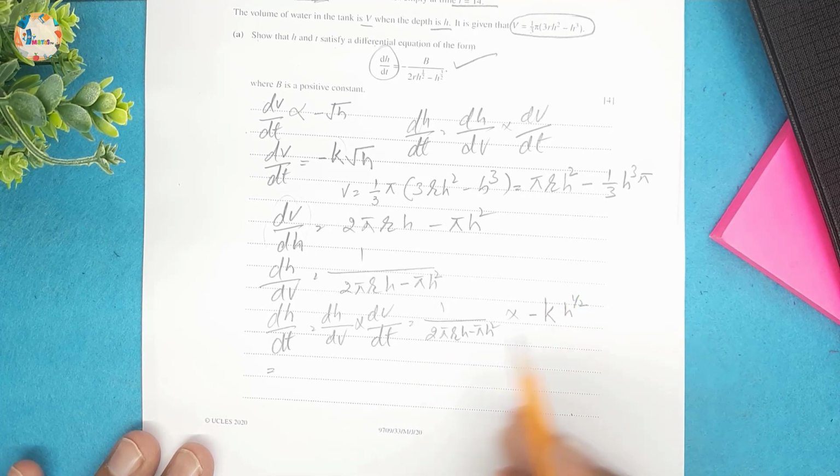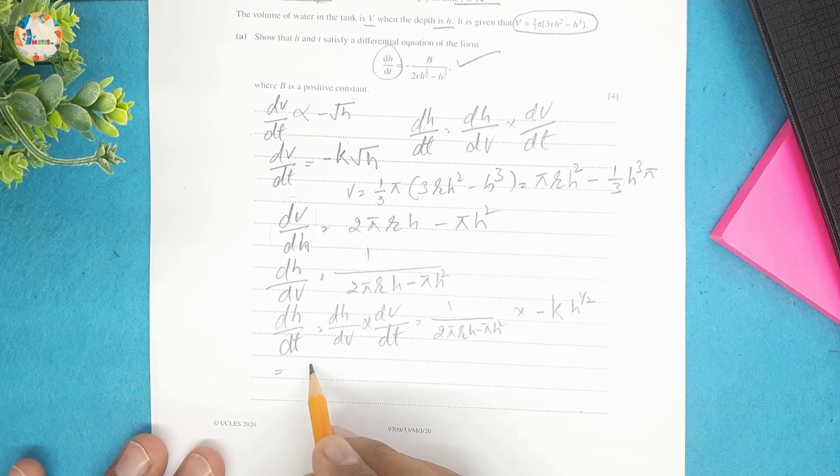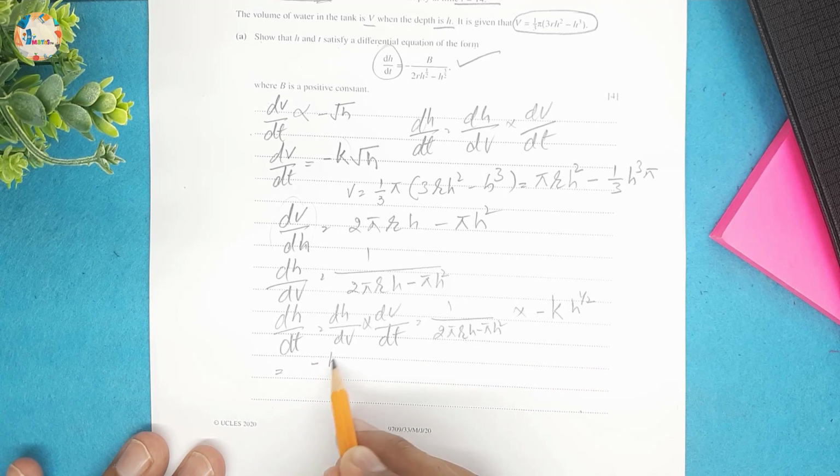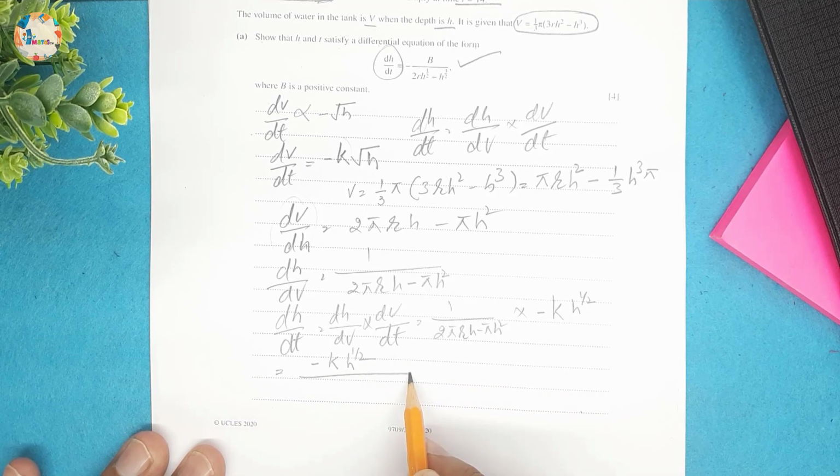Basically h raised to the power 1 by 2 we have to cancel, so we take minus k and h raised to the power 1 by 2 over, and take h raised to 1 by 2 common from the denominator.